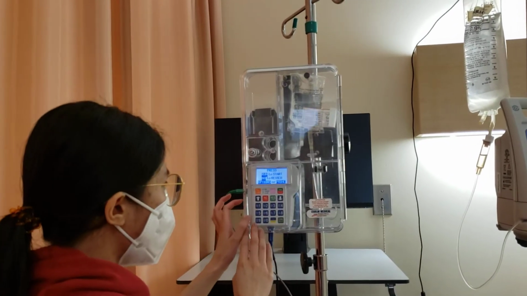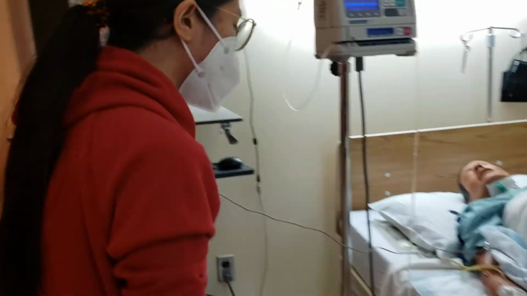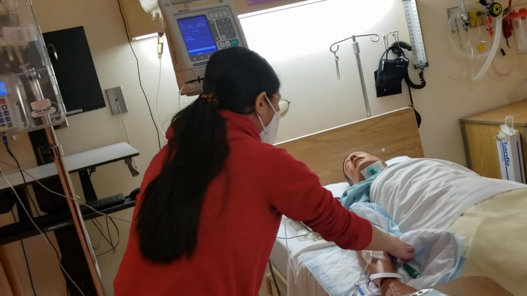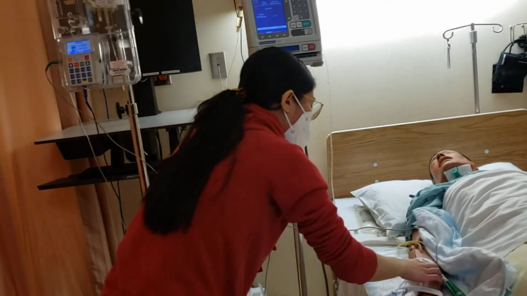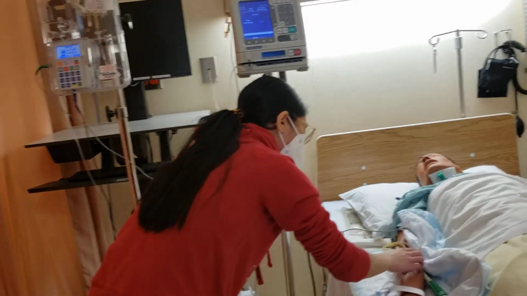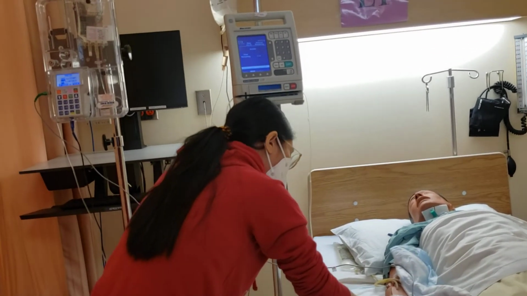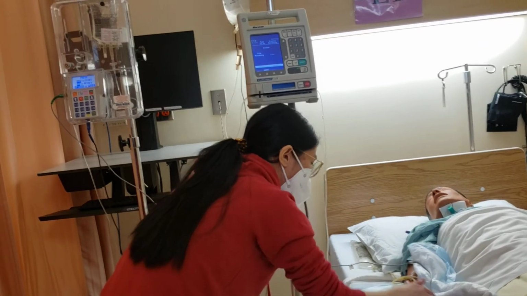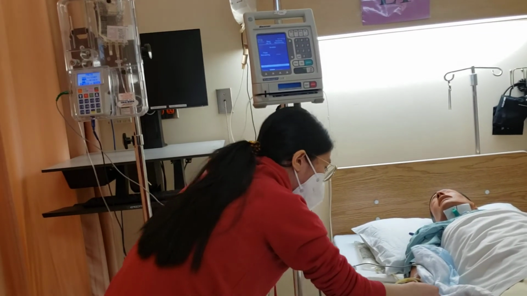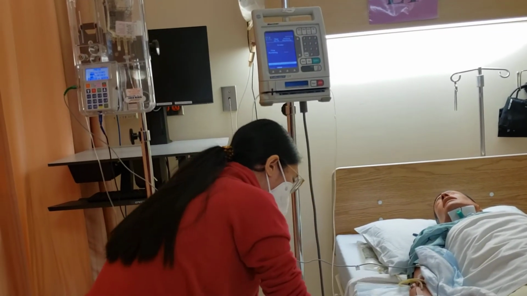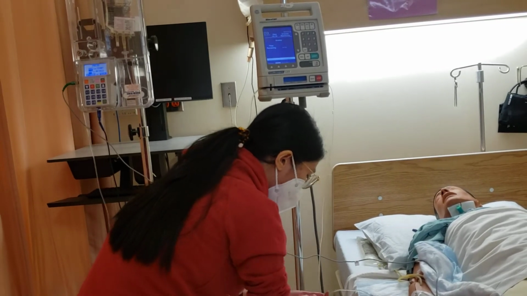Once you close this, before you start, make sure that we ask the patient if there's any pain on the side of the IV, or if it looks red, or if there's pain in here, it looks patent, and there's no leaking that's happening. Make sure that it's not clamped.